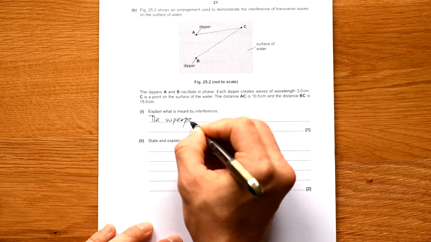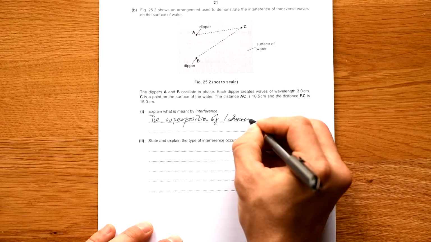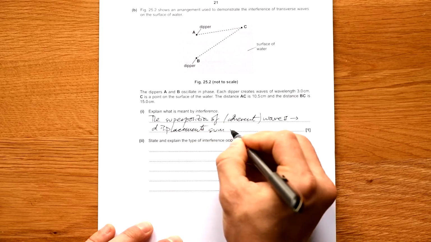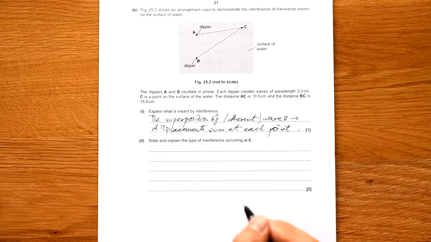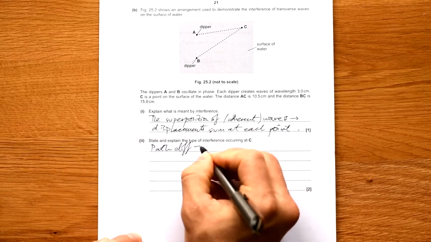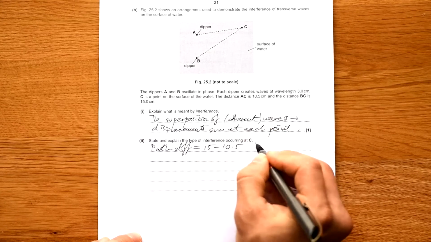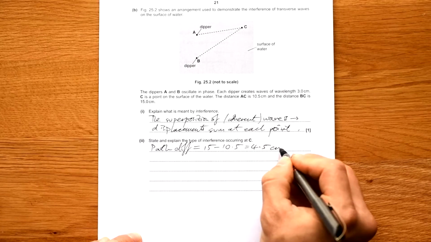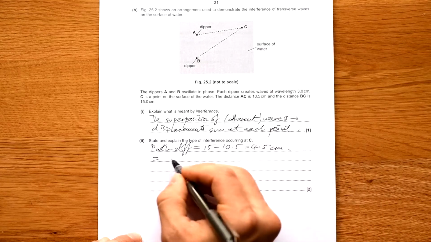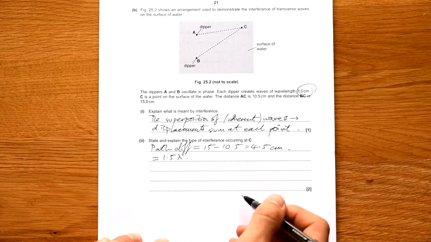We say that it's the superposition of, we better put coherent waves in there, why not say that displacements sum at each point. State and explain the type of interference occurring at C. We are talking about path difference. Path difference is going to be 15 centimeters take away 10.5, and that is 4.5 centimeters. What is that in terms of the wavelength? That is equal to 1.5 wavelengths, because the wavelength is 3 centimeters.